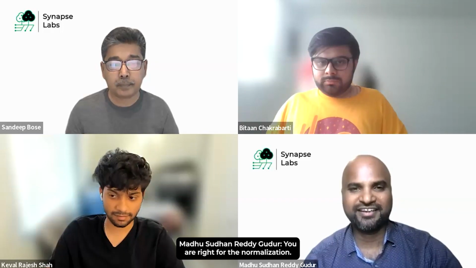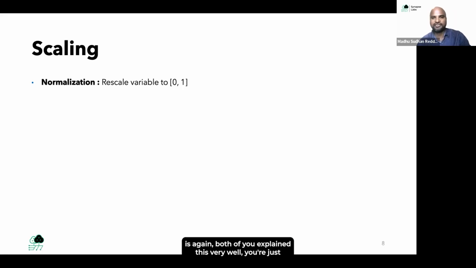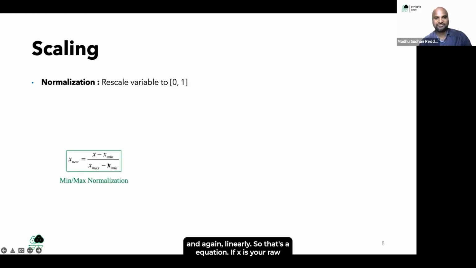You are right for the normalization, and it's typically called min-max normalization, and it would be between 0 and 1. Both of you explained this very well. You're just linearly scaling it down to fit into the range of 0 to 1. That's the equation. If x is your raw variable value, you do x minus x min divided by x max minus x min. x min is a constant value, and x max minus x min is a constant value. So x minus x min is shifting, and then you are dividing the entire value by some constant value, which is diminishing the value.